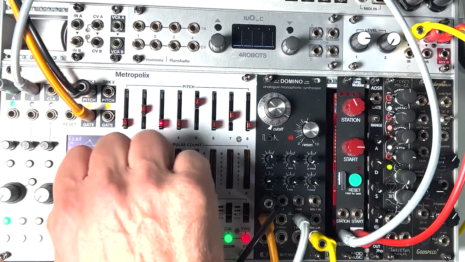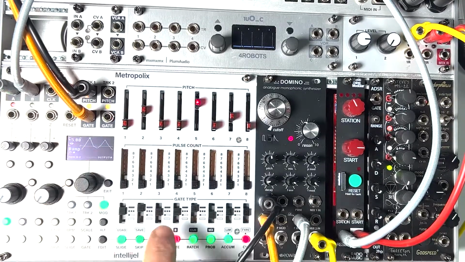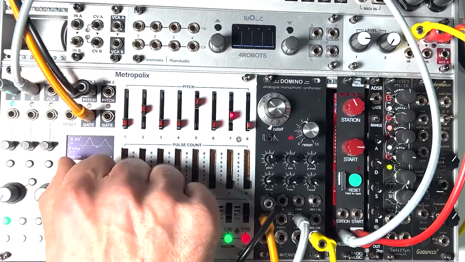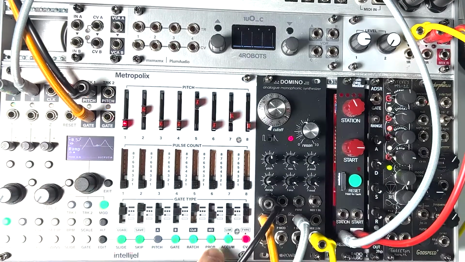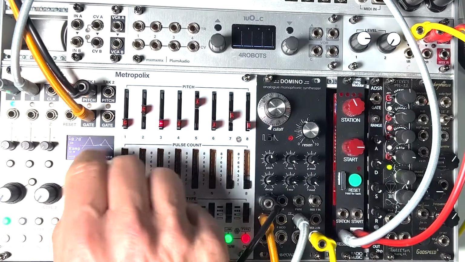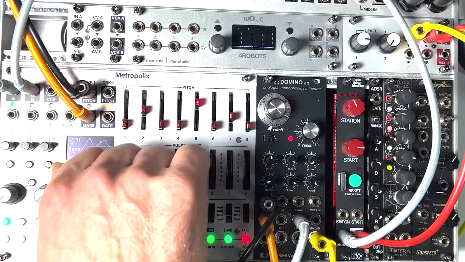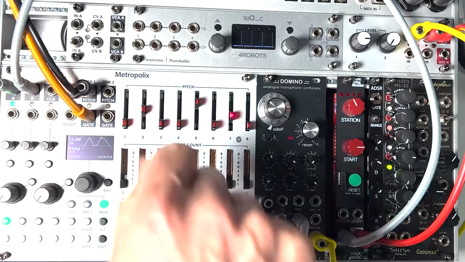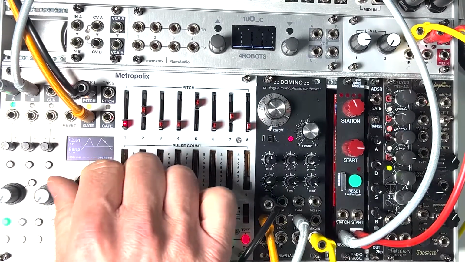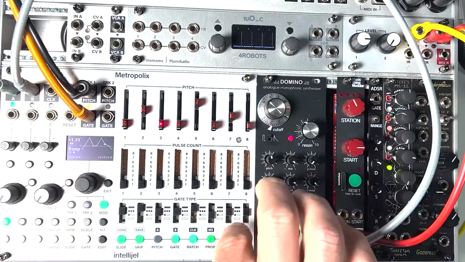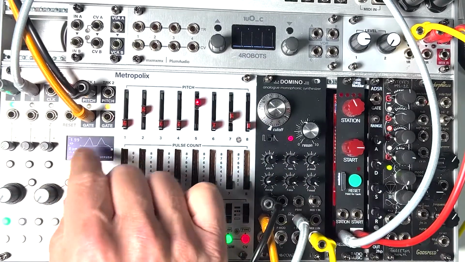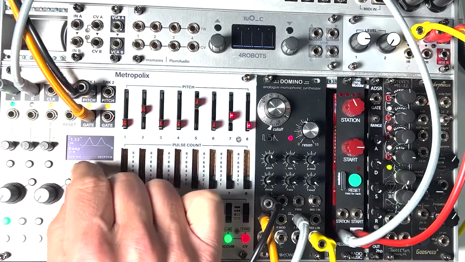Let's maybe get some really big peaks here. It'd probably be good to have our highest note having the filter right open, maybe the next one a bit lower. Because we've set it.